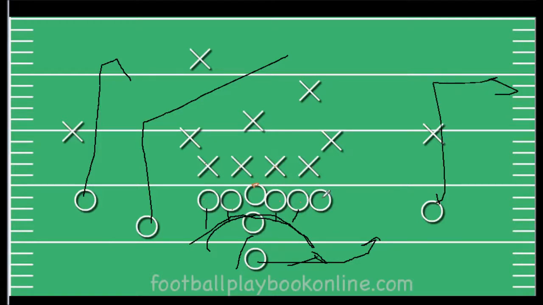Maybe this guy blocks a little bit, and then he goes out for a pass too. And yeah, the quarterback is going to look, okay, am I going to pass it to him? I'm going to try to pass it to this guy, for example. And he's going to catch it and try to run for a touchdown. That's basically what a pass play looks like.